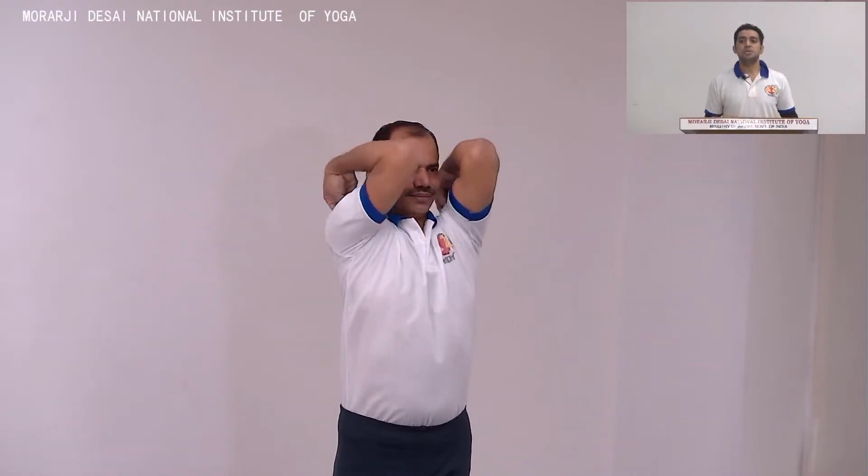Now repeat this practice in the opposite direction. First of all, exhale, downward, inhale, upward, then again exhale, downward, inhale, upward. If anyone has pain in the neck, they can raise their chin a little bit up. Don't tighten the neck region while doing this practice.